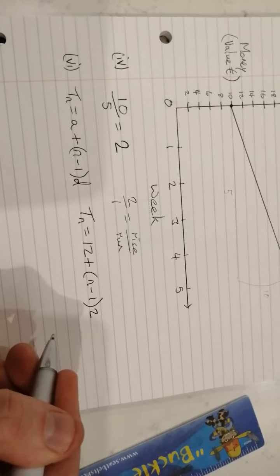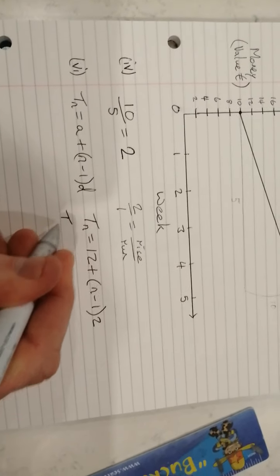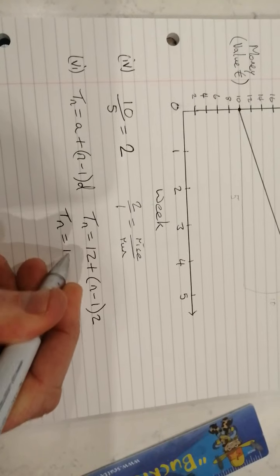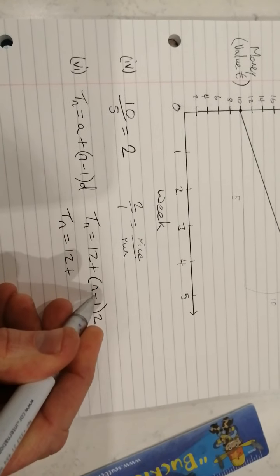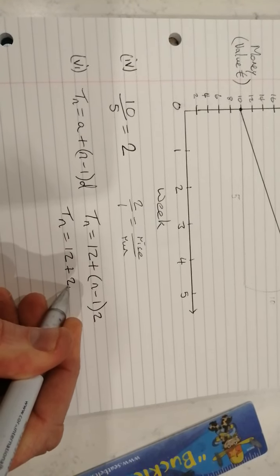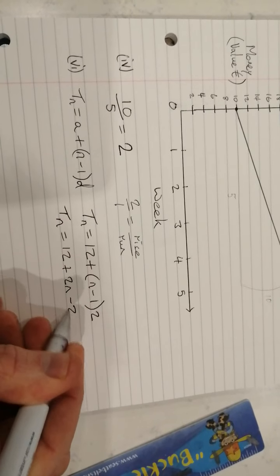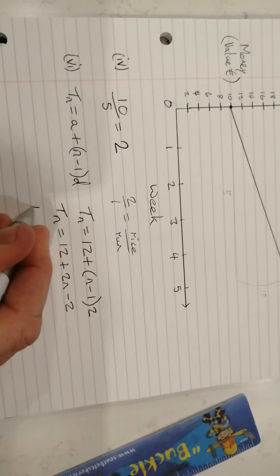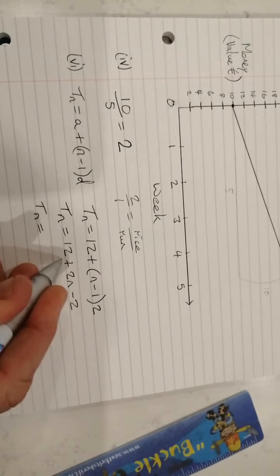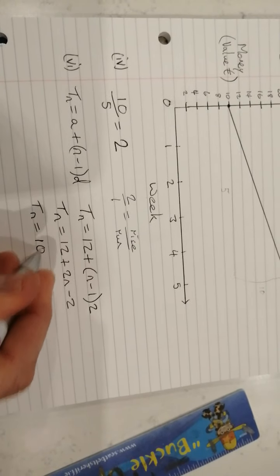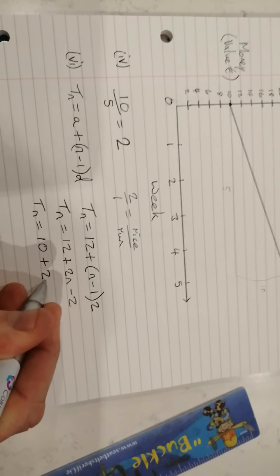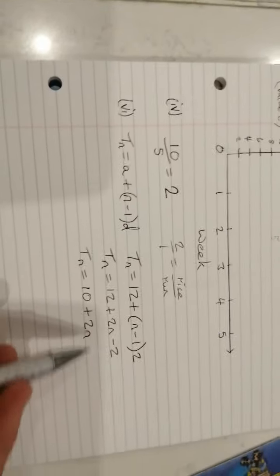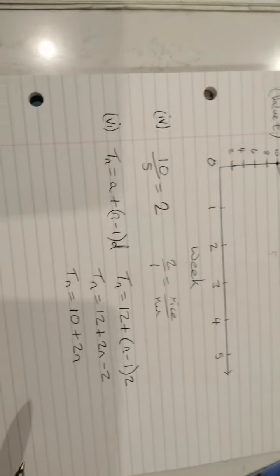Well, we can see the common difference is 2. So if we were to tidy that up a bit, it would be 12 plus, multiply 2 by this, 2 times n is 2n, 2 times minus 1 is minus 2. And then we can tidy it up even further. We get Tn is equal to 12 take 2 is 10 plus 2n. Okay, so that is essentially the formula for this line.